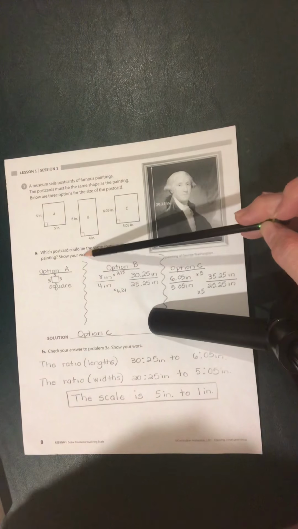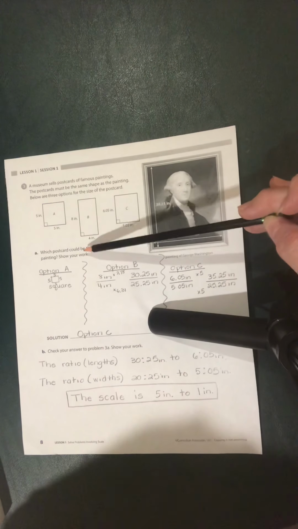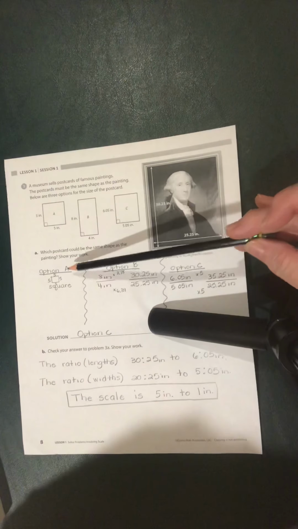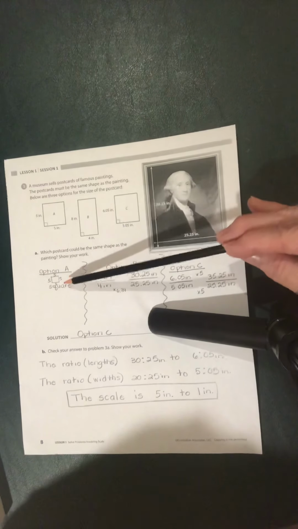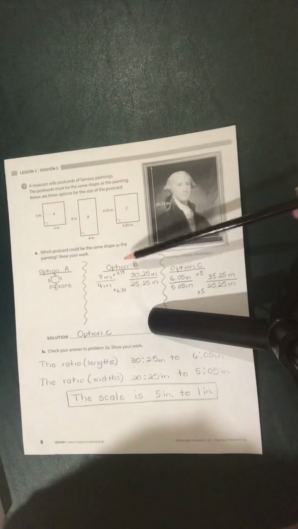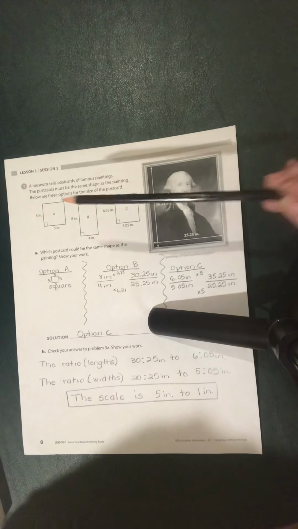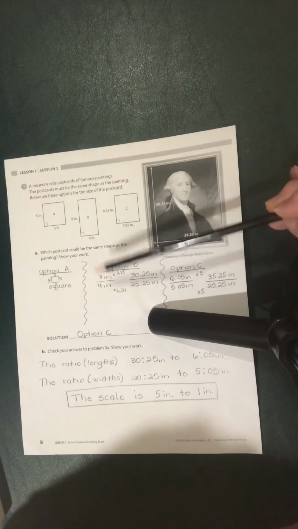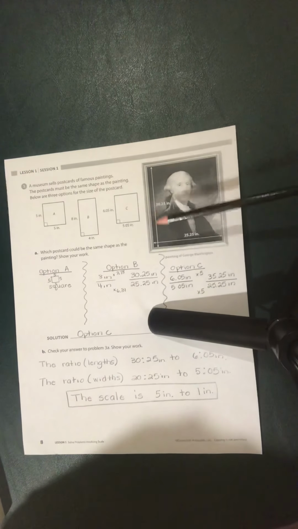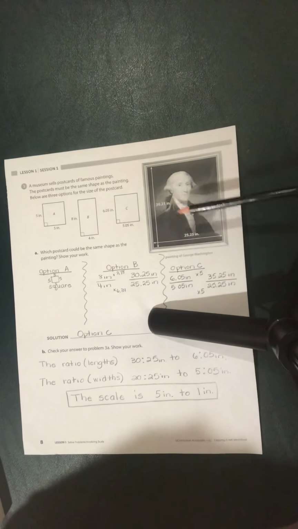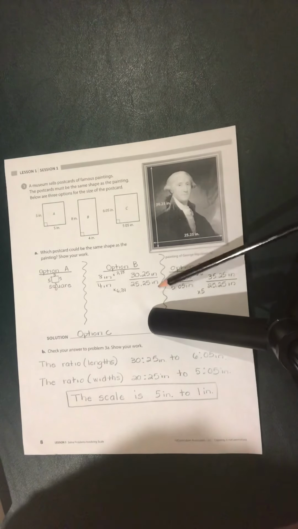Look at these 3 words. Show your work. That's very important. So option A, which we say that's a square, so we know that's not working. Option B, well, we're going to do our 8 to 4 to get our ratio going on here. And then we're going over here to our painting, and we've got the 30 25/100 to 25 25/100.